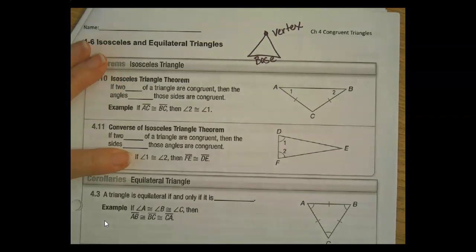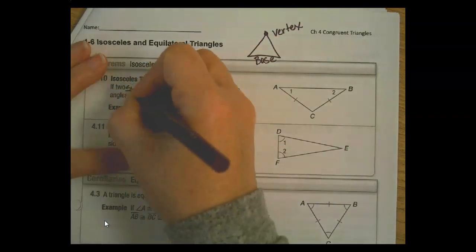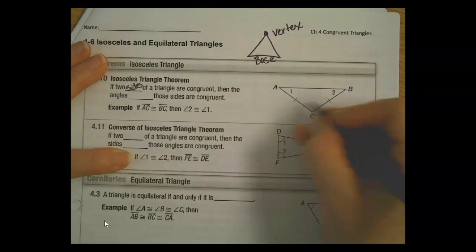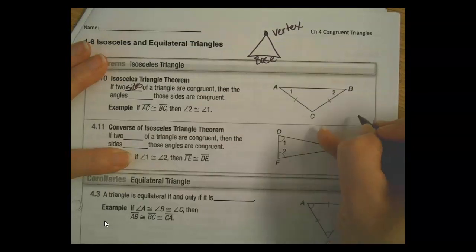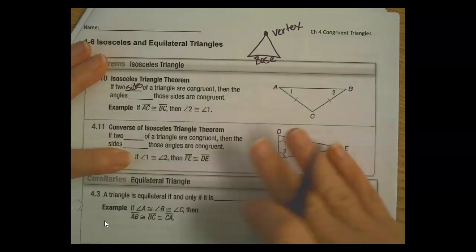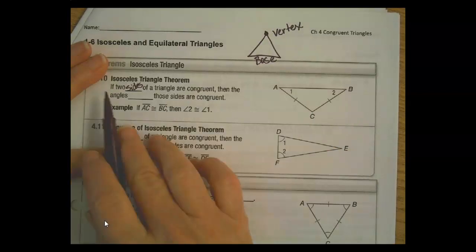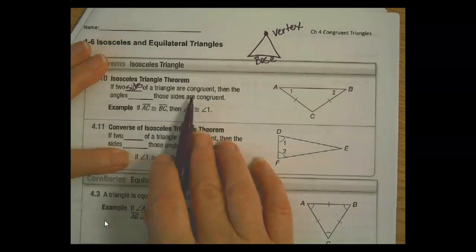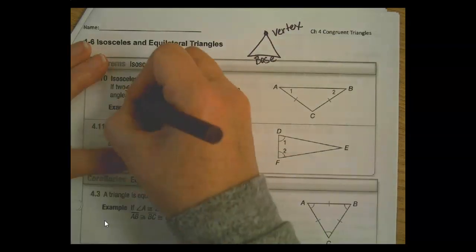So if two sides of a triangle are congruent, so we're not comparing a triangle with another triangle, we're just talking about a triangle in itself, then the angles opposite would also be congruent.